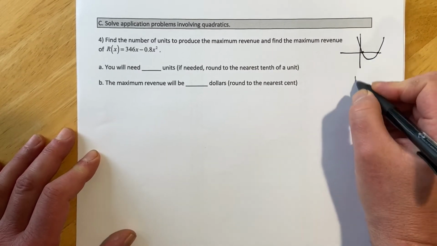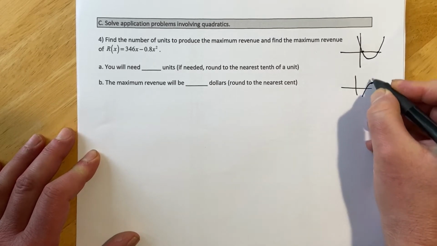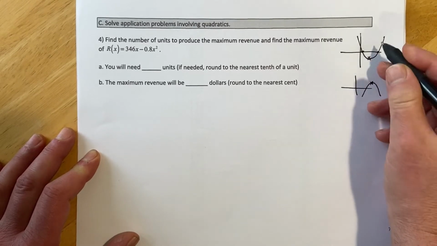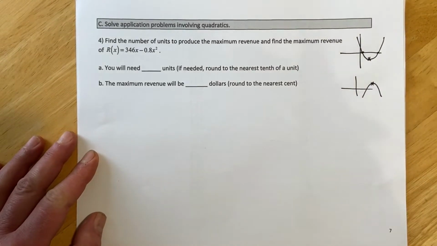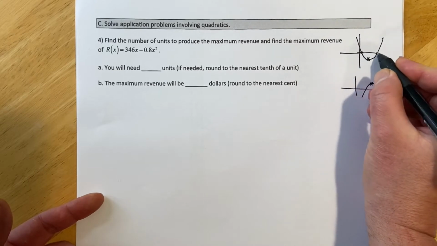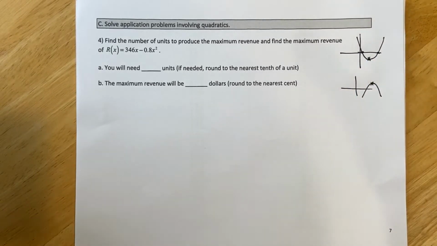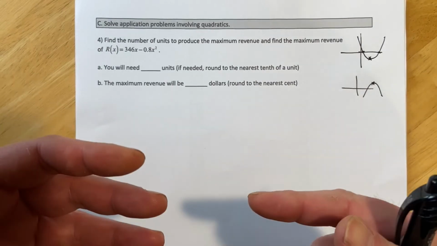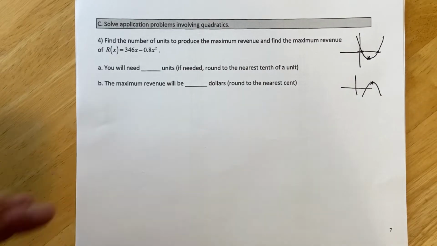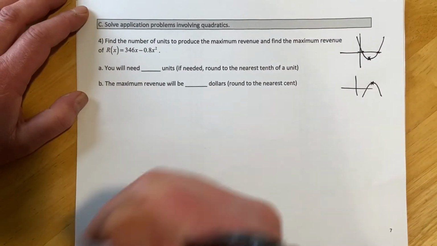If you're looking to minimize or maximize something, minimize cost or maximize profit, those are going to happen at the vertex. So if the problem talks about wanting to find a minimum or a maximum, it's a vertex problem. If you're trying to set a profit to 0, you're finding these intercepts. If you're finding a spot where supply equals demand, again two things equal to each other, that means you're finding intercepts. Mins and maxes is this one. So with that in mind, let's look through these.